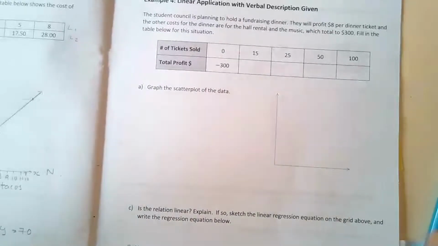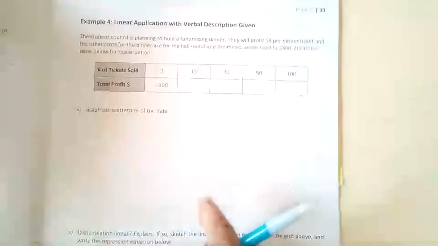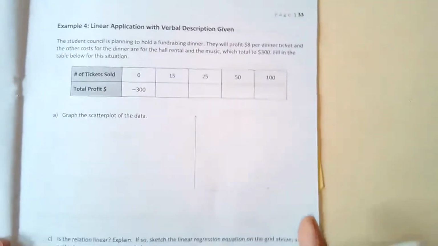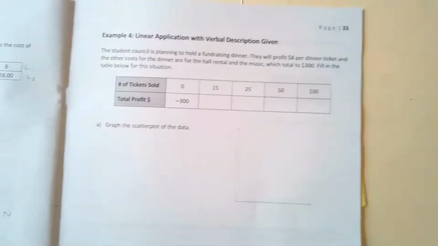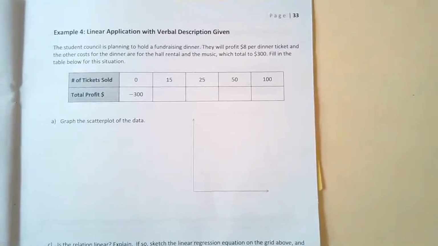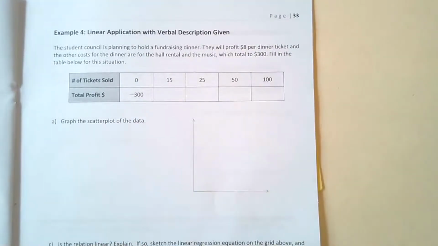Okay. The next question is one where you have to complete the set of data. Now it's almost exactly like the previous one, which is example 3. But in example 4, some of the data is missing.